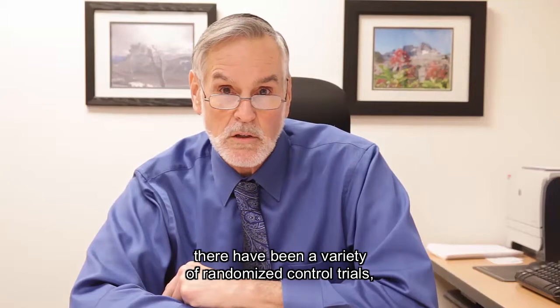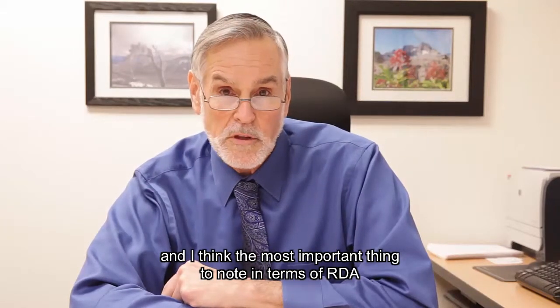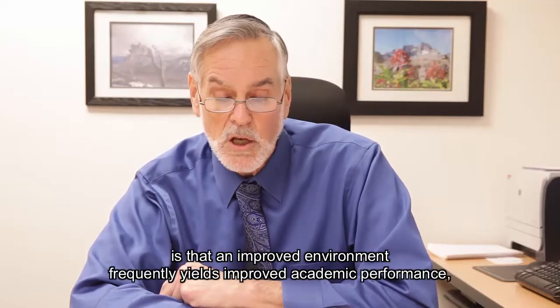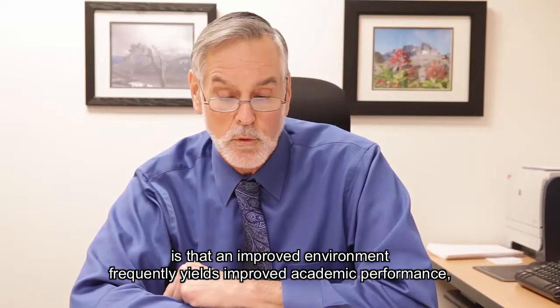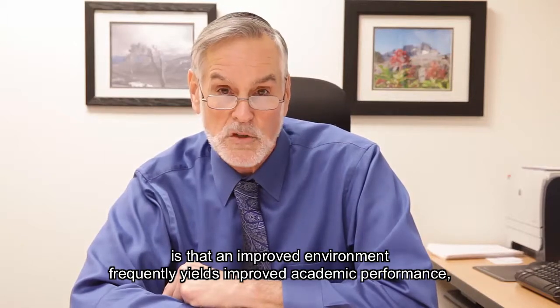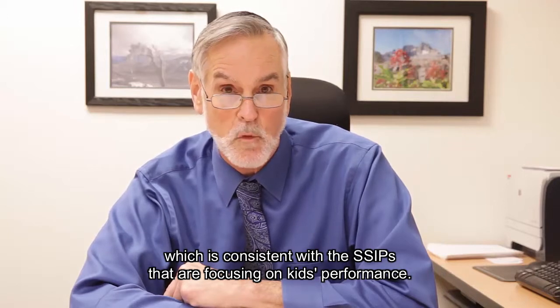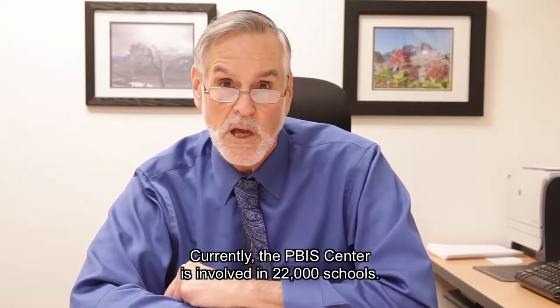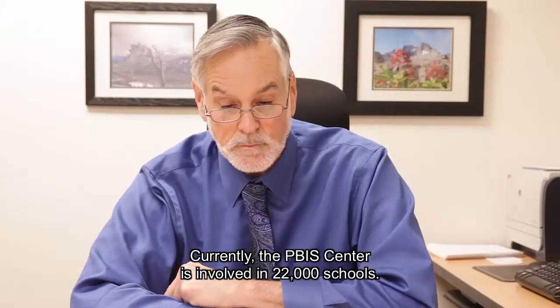There have been a variety of randomized control trials, and I think the most important thing to note in terms of RDA is that an improved environment frequently yields improved academic performance, which is consistent with the OSEPs that are focusing on kids' performance. Currently, the PBIS Center is involved in 22,000 schools.